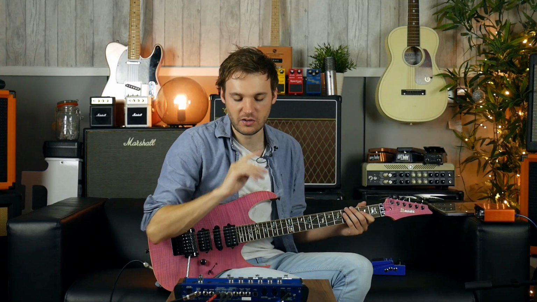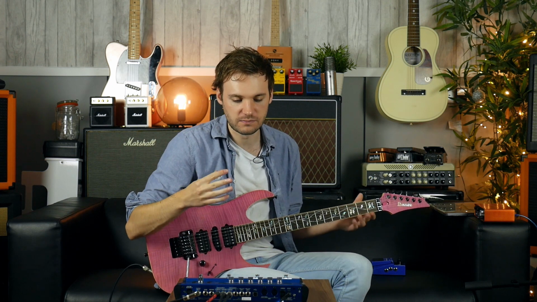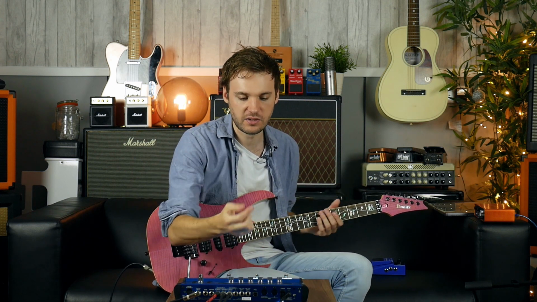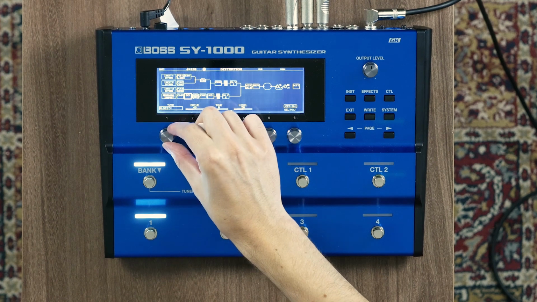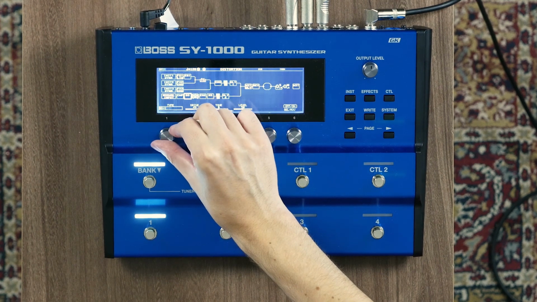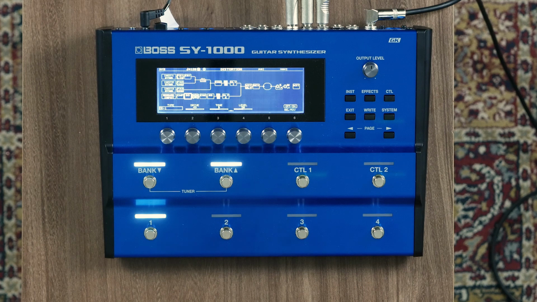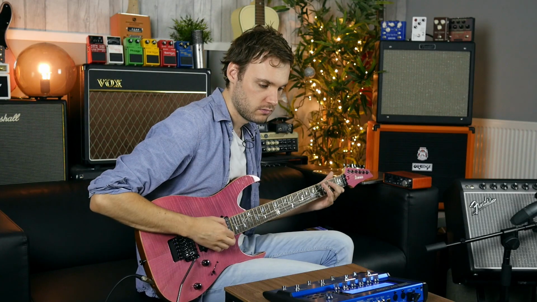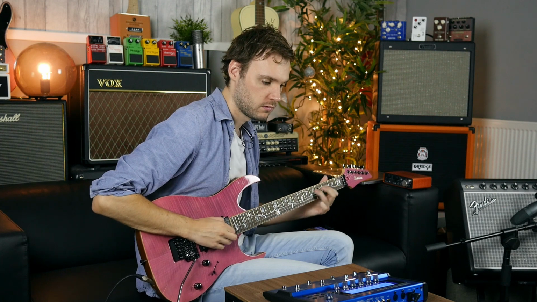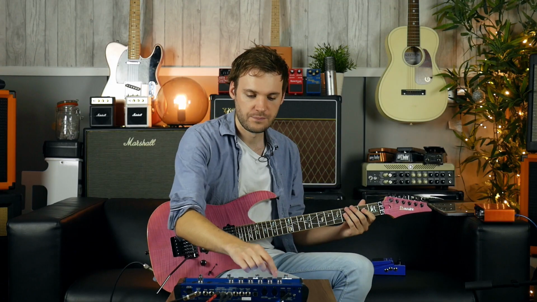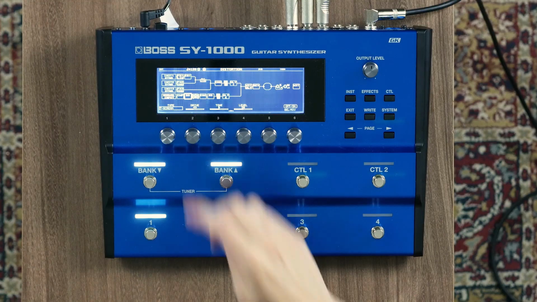So in the second slot, we've got distortion and overdrive and things like that. So we can go between different types of that thing. So for instance, we've got the Boss's own OD1 built in. We can go between different types, so we've got Tube Screamer.